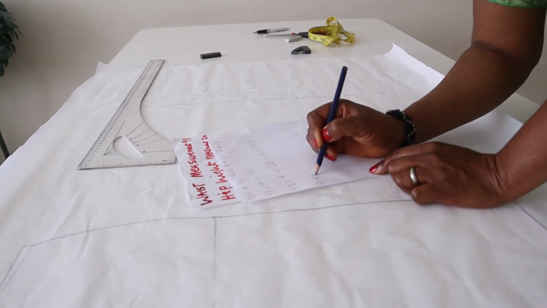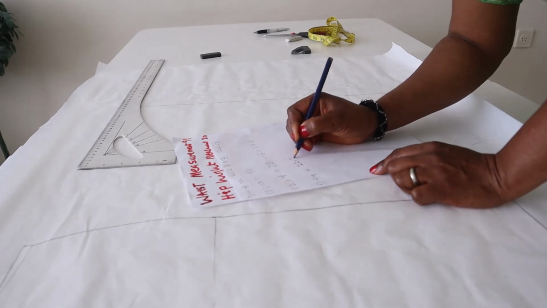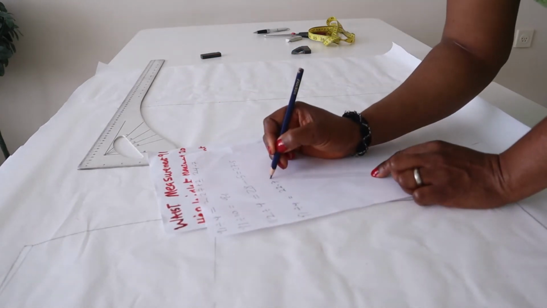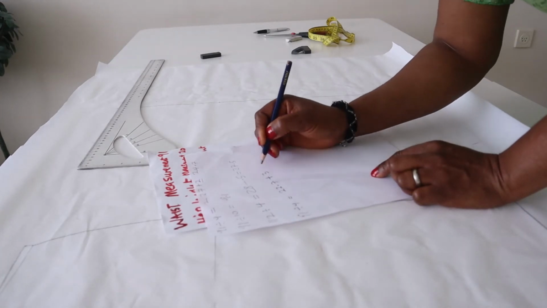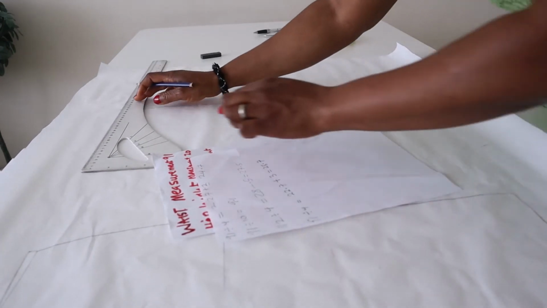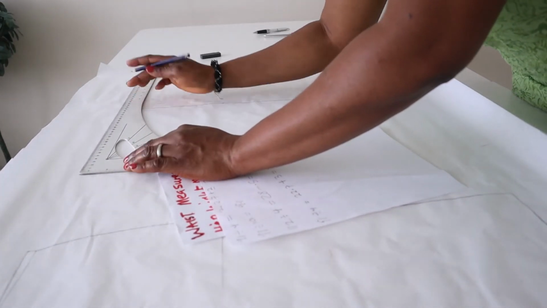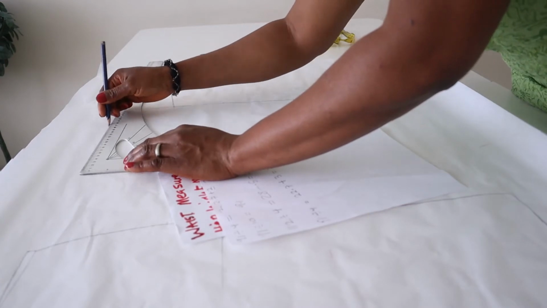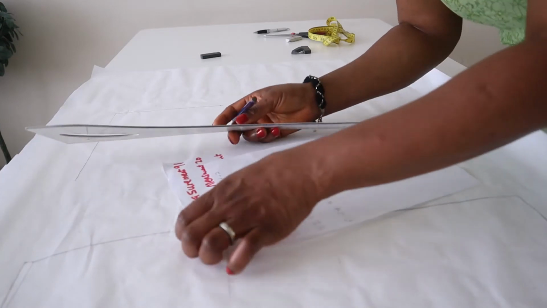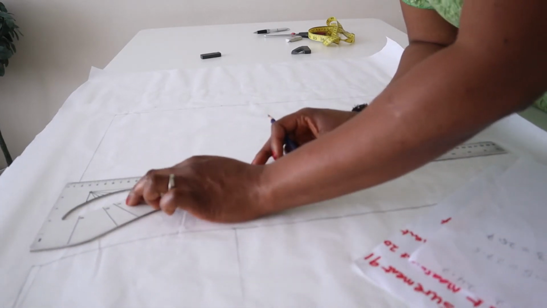We divide it by 4, which gives us 22.7. On the back panel, the dart is 3 centimeters. We add 3 centimeters, and we have 25.7. We draw here 25.7. From this point, we go up with 1 centimeter.